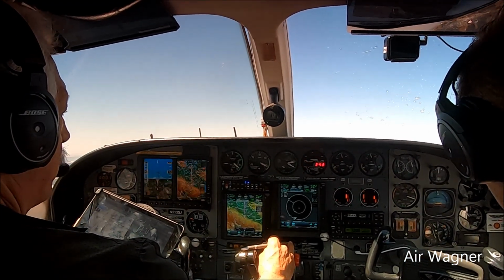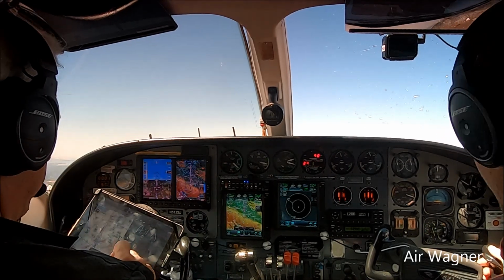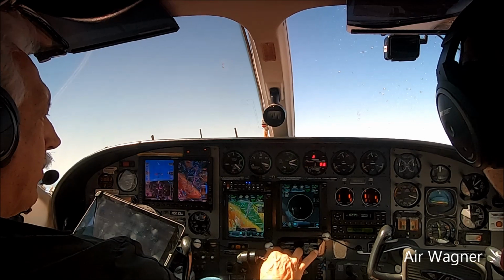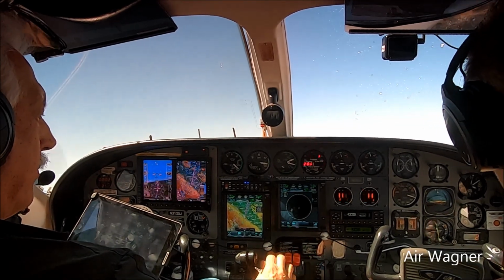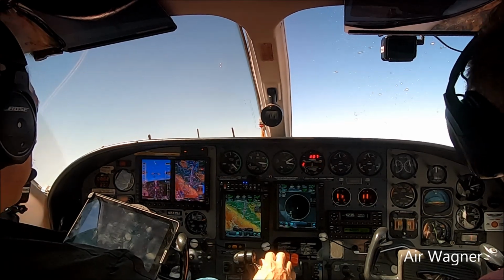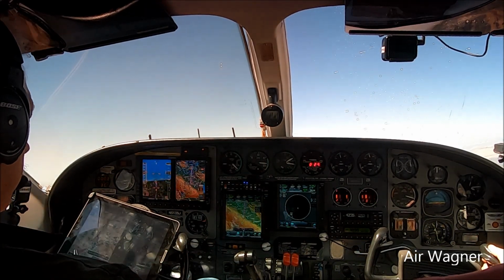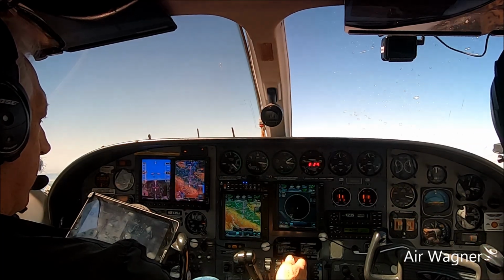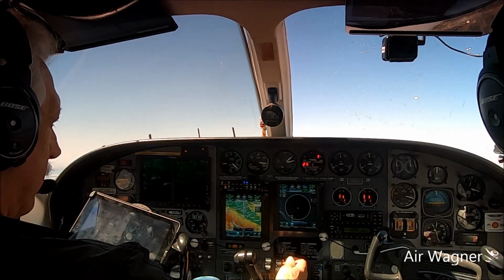Squawk 4235. 4235 for 513 Sierra Juliet. Radar contact 3 miles southwest of the Auburn Airport. Say altitude. We just climbed through 3,200. Roger, stand by for your IFR clearance.